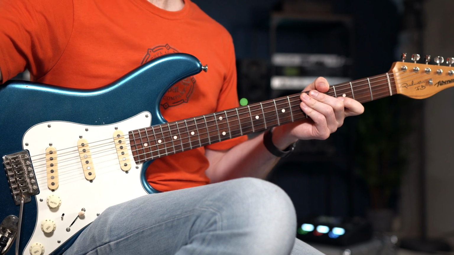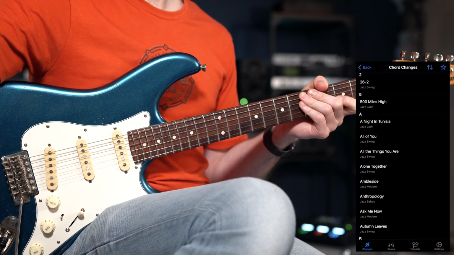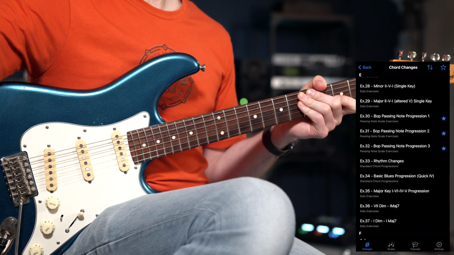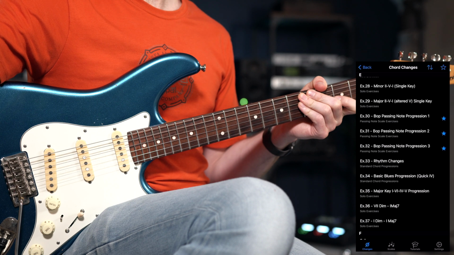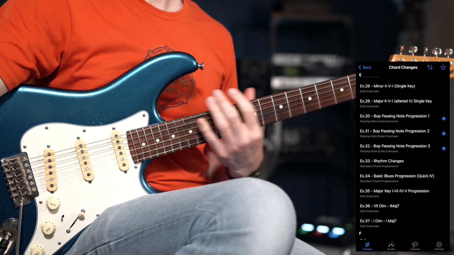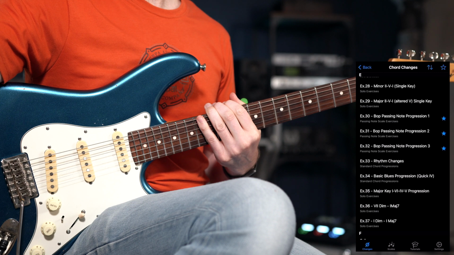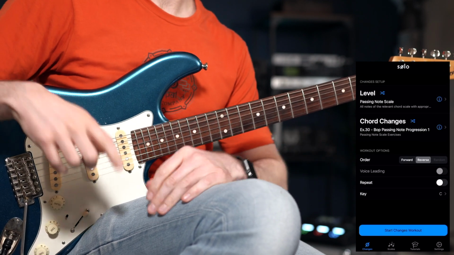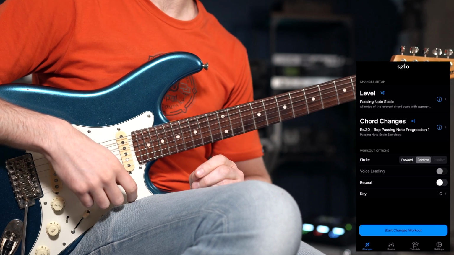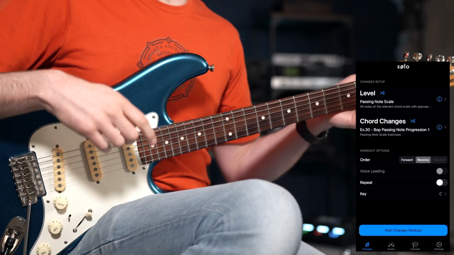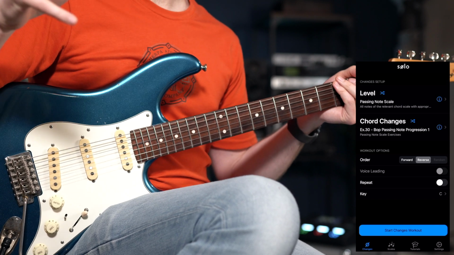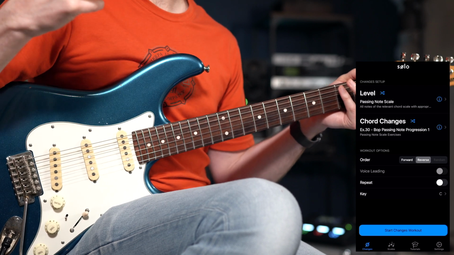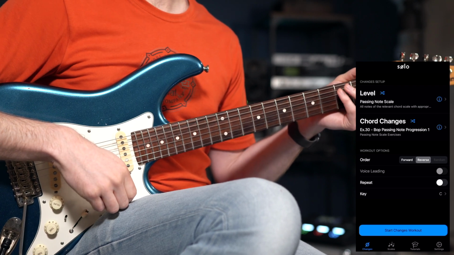Okay, so in the chord changes list of the app, we have a whole bunch of exercises here. And we're going to be interested today in exercise 30, 31 and 32, which are these bop passing note progressions we've put in. Now, these are going to set up a relatively straightforward series of 1-5-1 cadences going back around the cycle of fifths, so cycle of fourths. And what we're going to do is apply each of the passing note scale levels to each of these progressions. And it's going to give you quite a good introductory workout to this exercise.